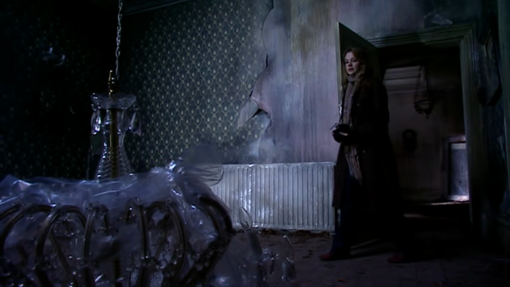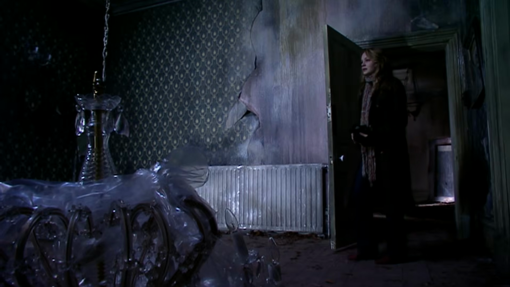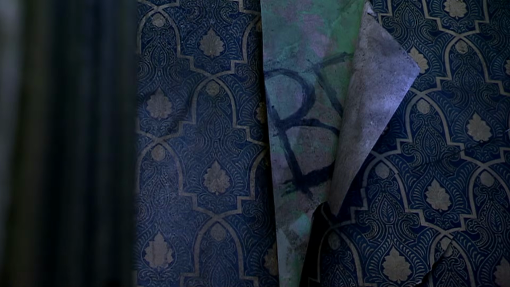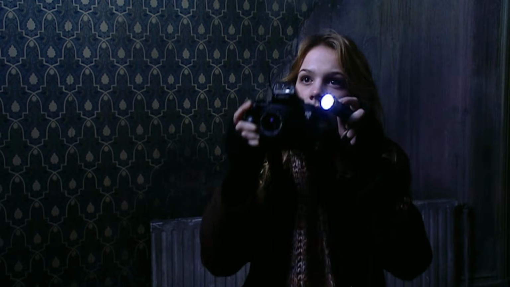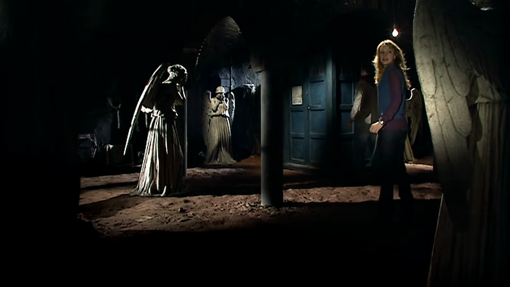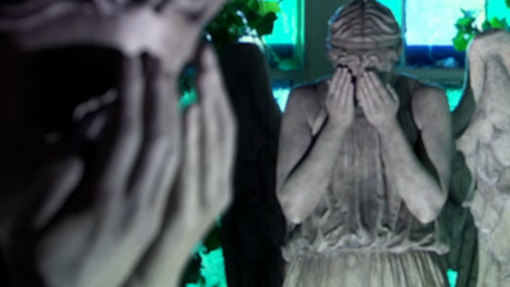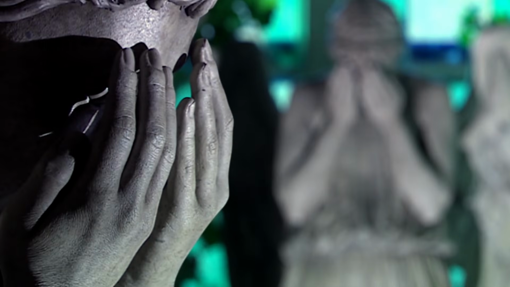I really love that solo oboe piece used in Blink, but I associate that more with the episode than the angels themselves. So I'd be interested to know if anyone could point to a particular leitmotif for them. What is the angels' theme?